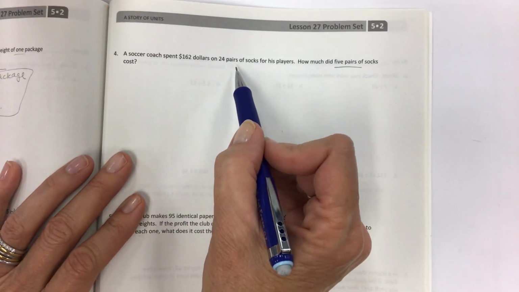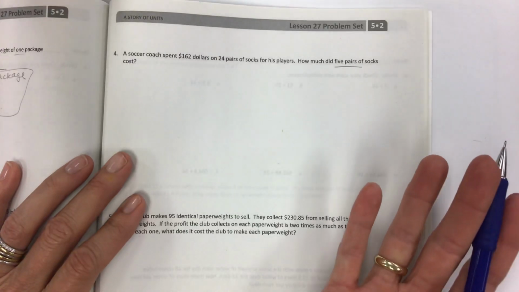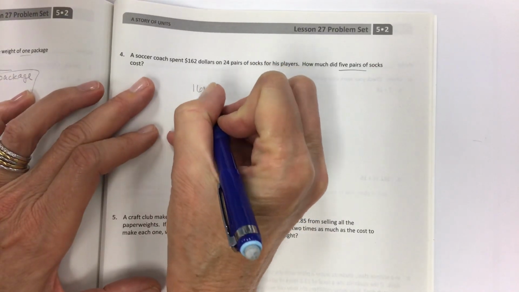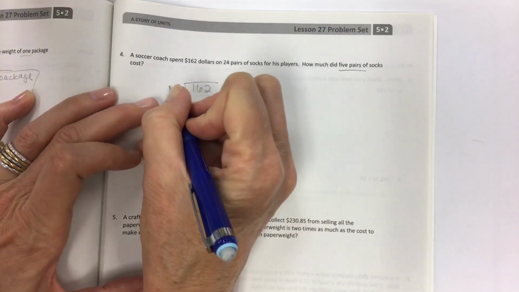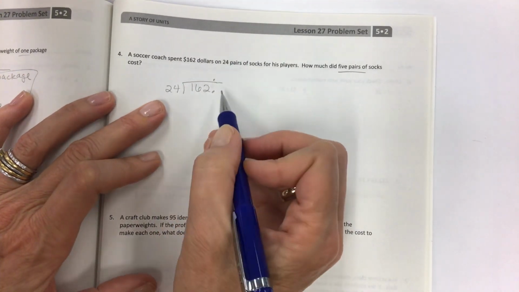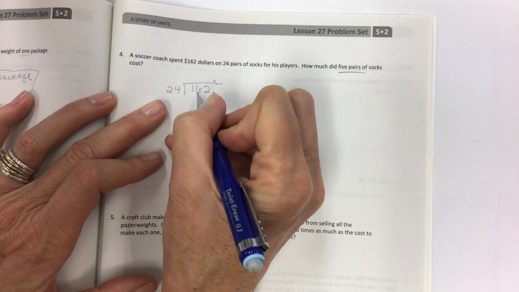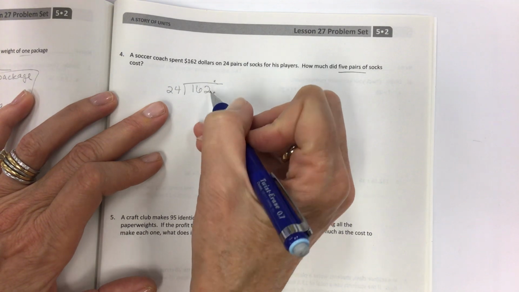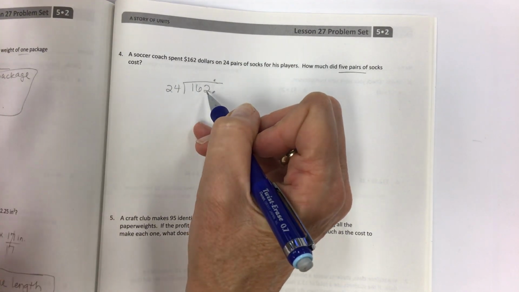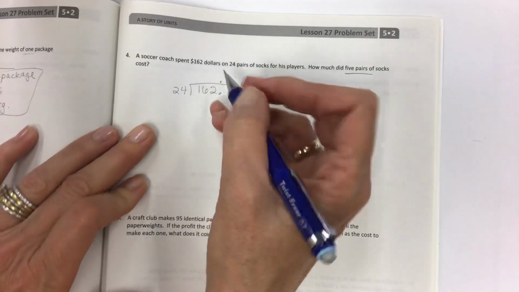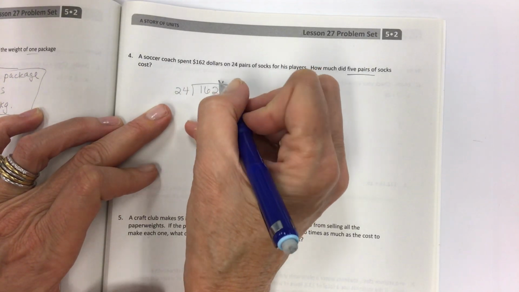Well, we need to find out the cost of 1 pair, and then we can figure out the cost of any number of pairs. So first, let's take our $162 and divide it by the 24 pairs. Put a decimal and see if we're going to need it. I anticipate we will. Now, 24 will not fit into 16, so we go to the 162. And again, if you use 25, it's a little bit easier to calculate because you know that 4 quarters are in $1, and then 2 more would give you $1.50, and so that gets us to about 6.